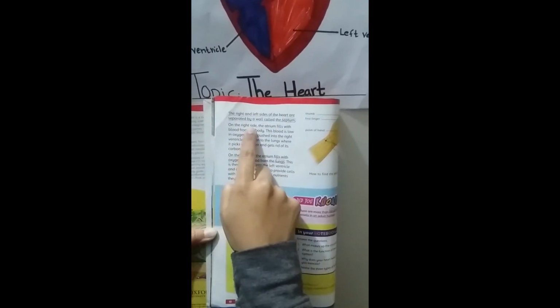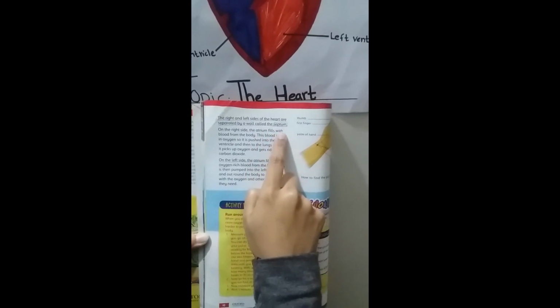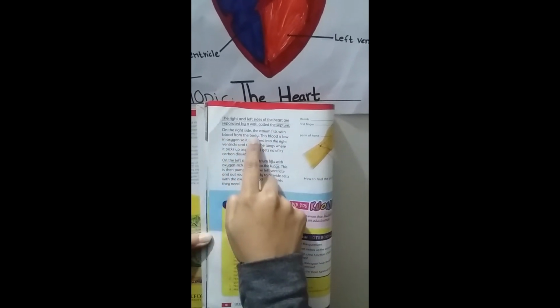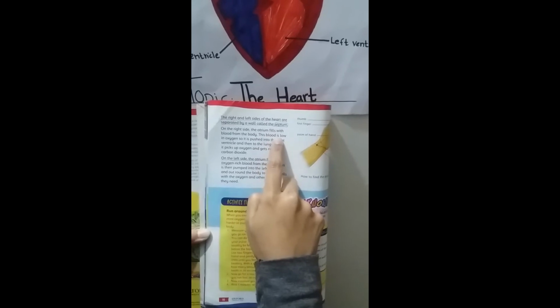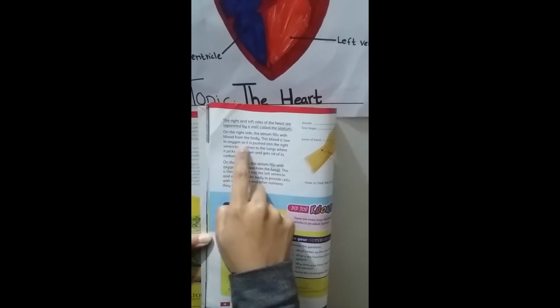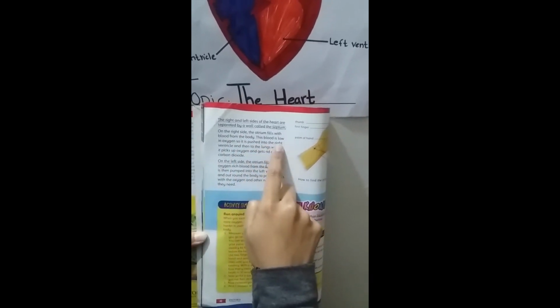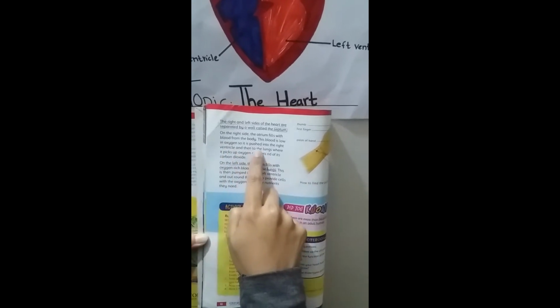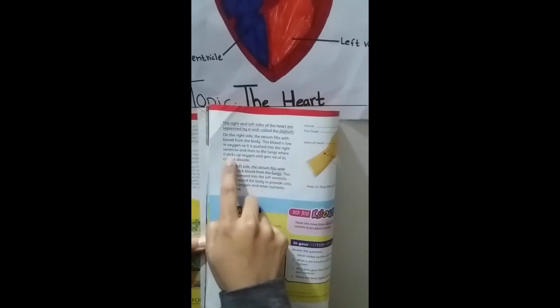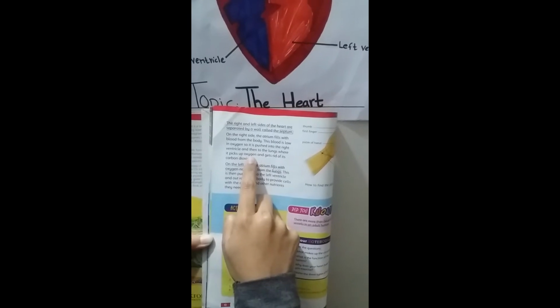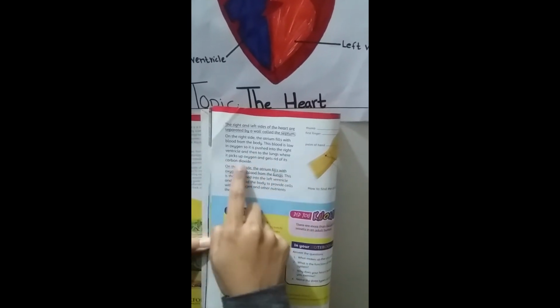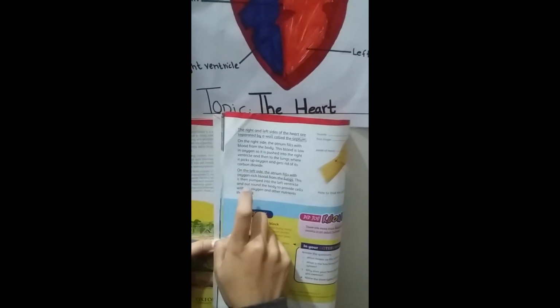On the right side, the atrium fills with blood from the body. This blood is low in oxygen, so it is pushed into the right ventricle and then to the lungs, where it picks up oxygen and gets rid of its carbon dioxide.